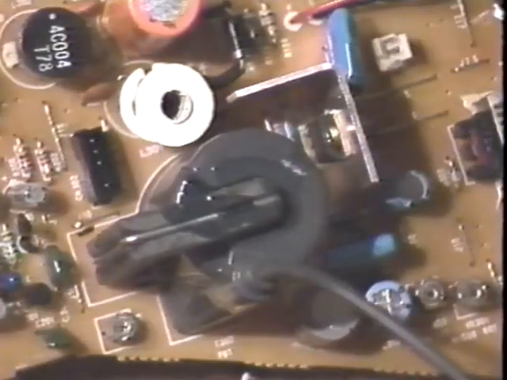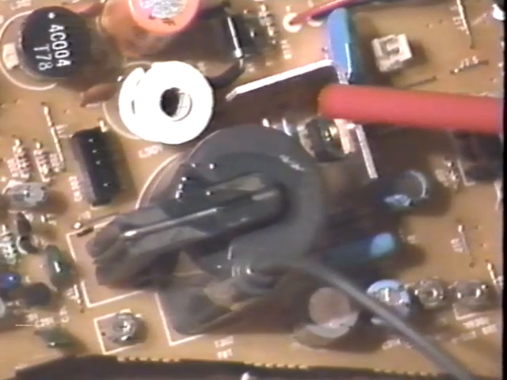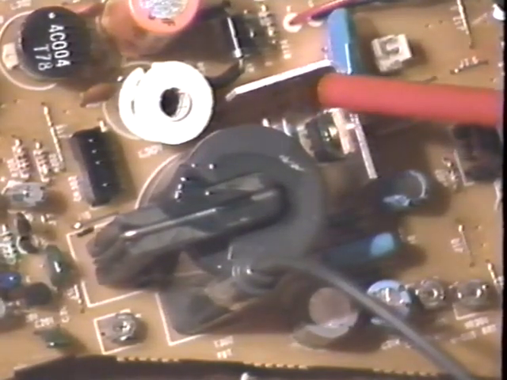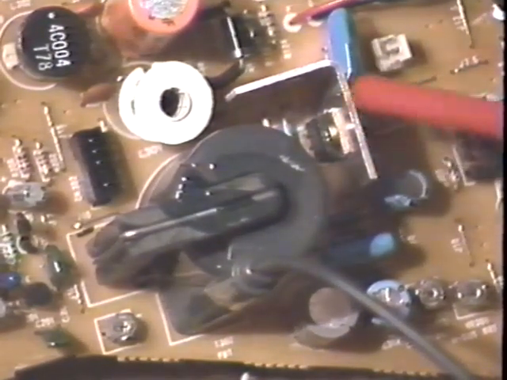Speaking of sweeps and power supplies, the horizontal sweep circuitry generates some very high voltages. The horizontal output transistor produces retrace pulses of up to 1000 volts in some monitors. Be careful not to touch this component during service.